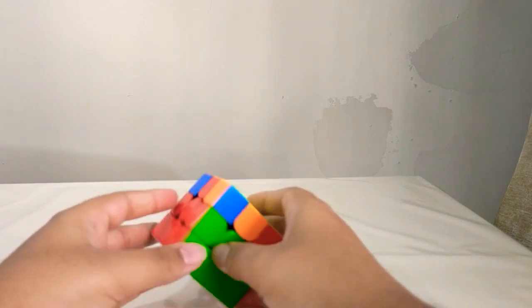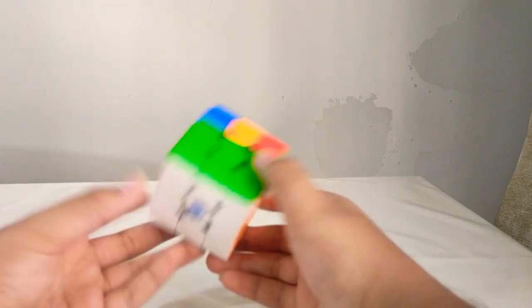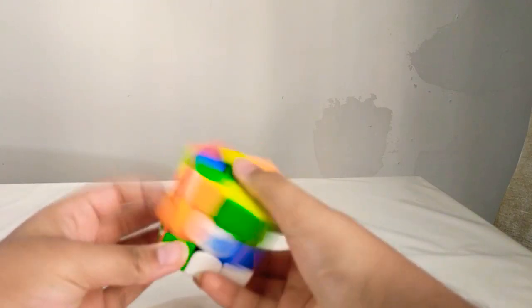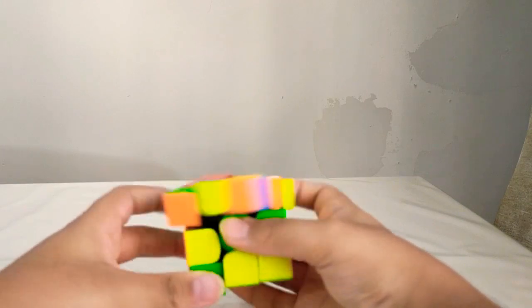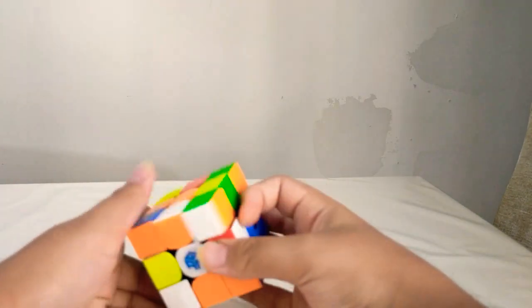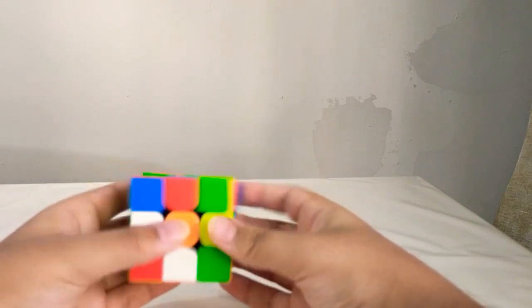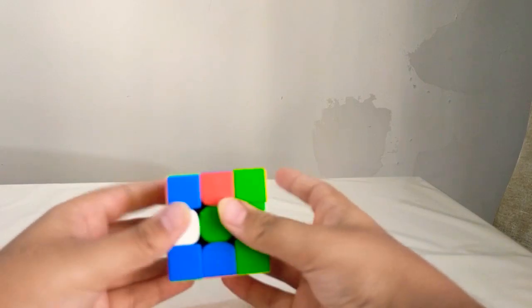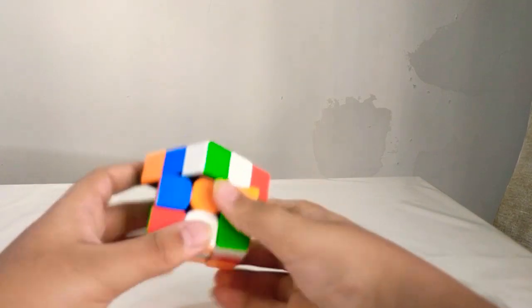And this is not a tip, the last one, but this is just a bit of advice. You need to know this advice because it's really important, and it is to drill your algorithms. If you want to become fast, you need to drill your algorithms. So what does that mean? It means just repeatedly doing it over and over again, even when you're not doing a solve, just randomly, and go as fast as you think you can.